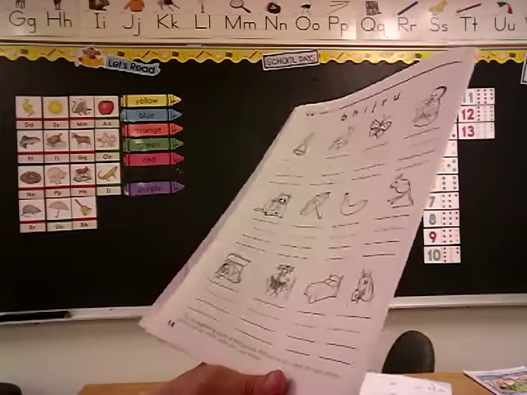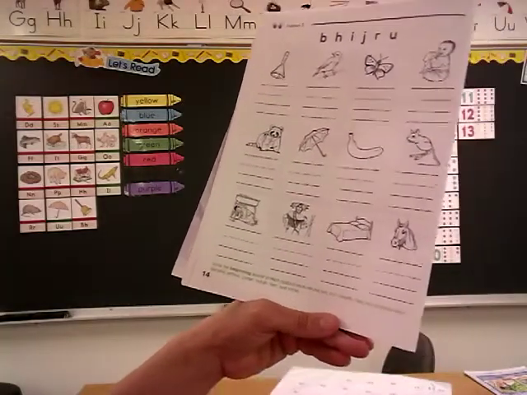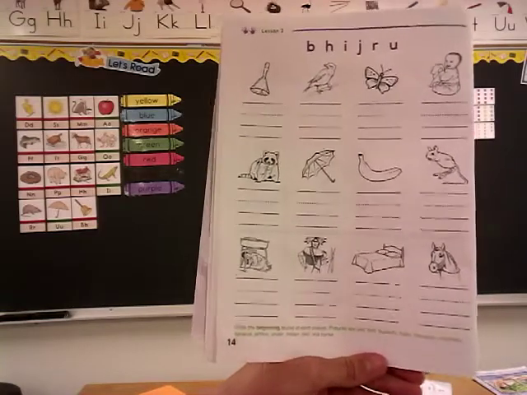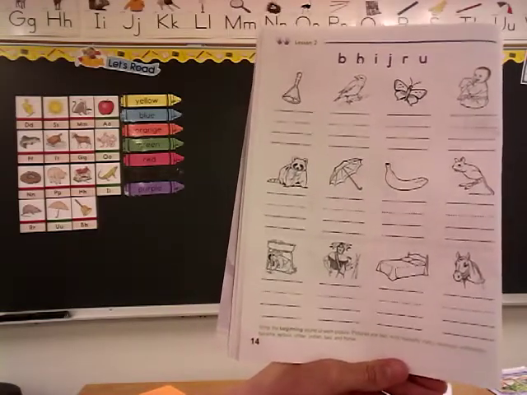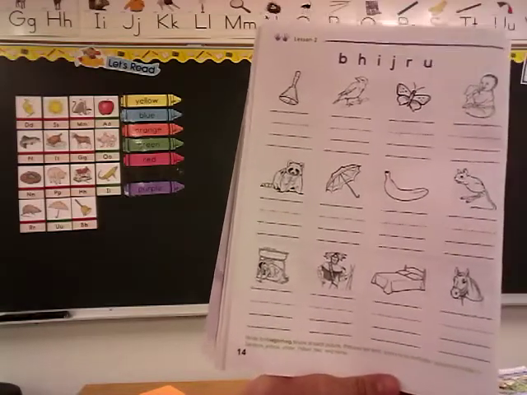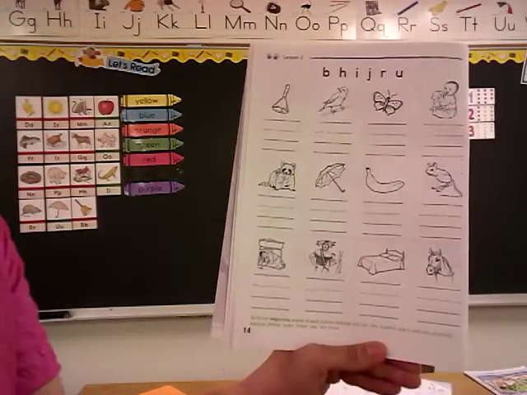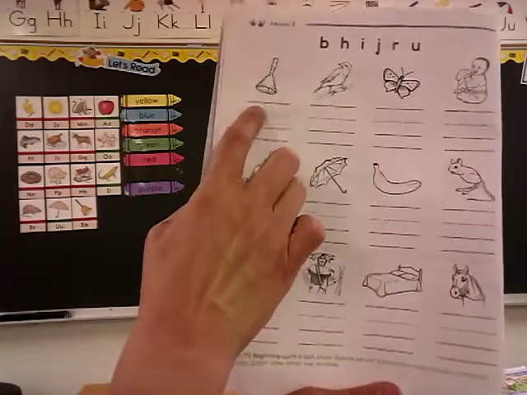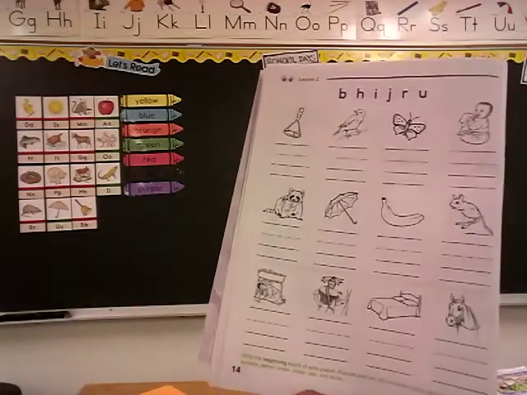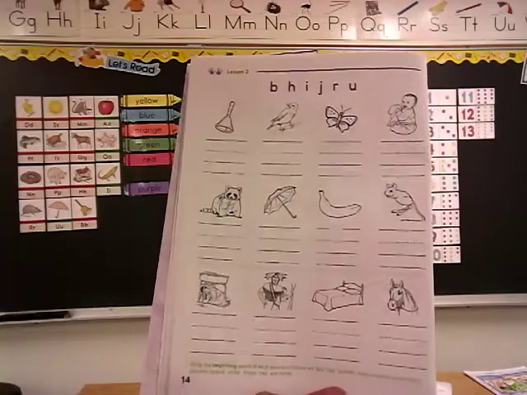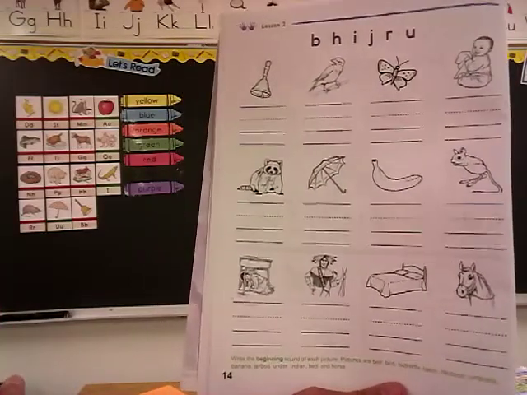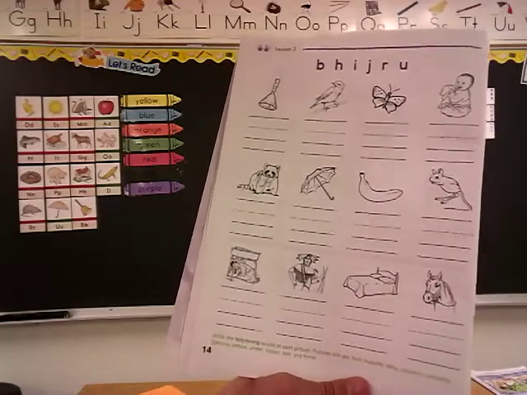Let's start with the bell. I think we're doing beginning sounds. Write the beginning sound of each picture. The bell. Which one of them letters makes the B sound, like bell? That one's pretty easy because it's the one we had today. Everybody write the B under the bell. Remember it says B, like birthday cake and Bob and banana and bell.